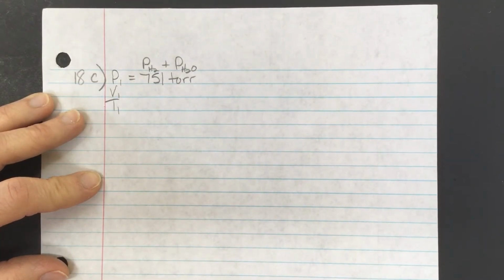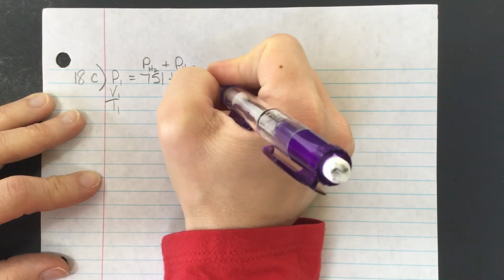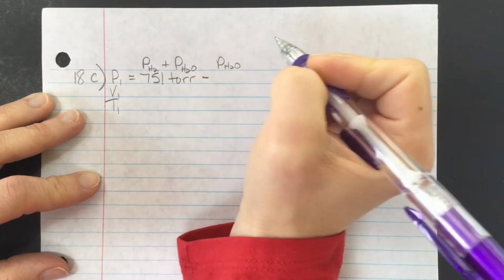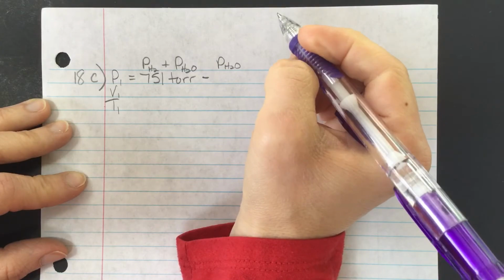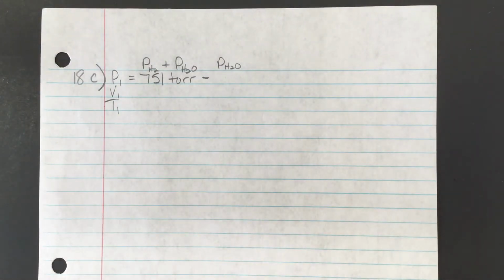That's just like a little copy error thing. Sorry about that. Thinking ahead to the water and writing that down. I have to subtract the vapor pressure of the water from that. Now, remember, I get this from my book, page 256.